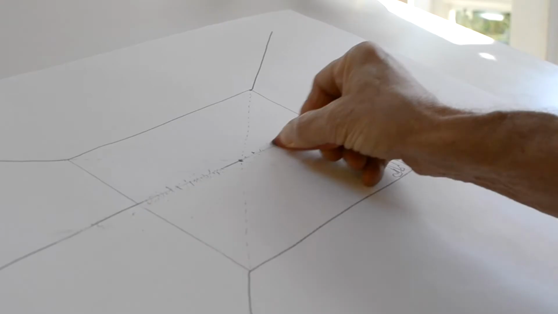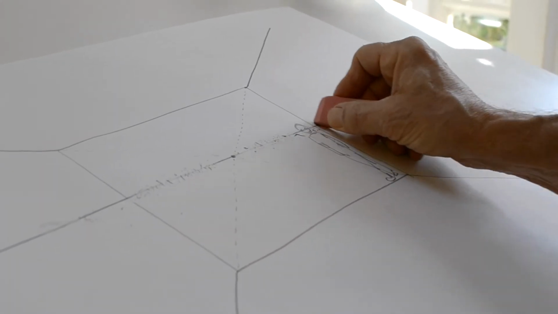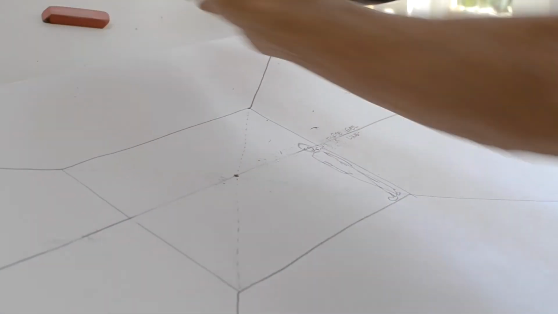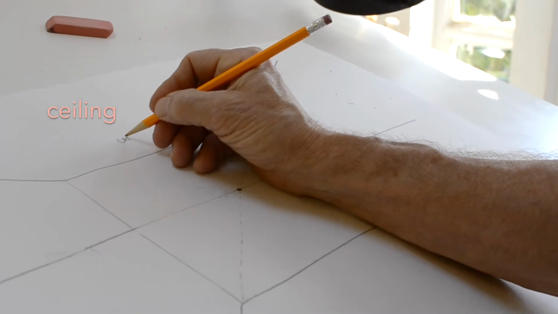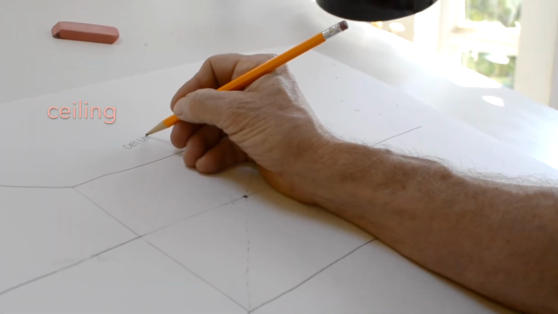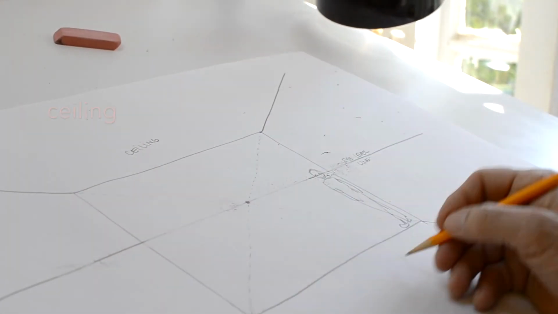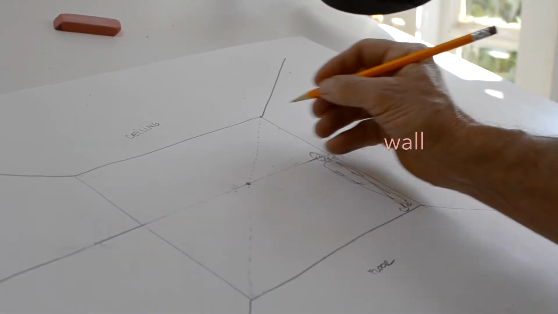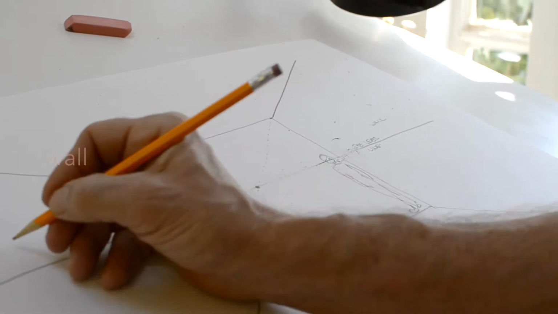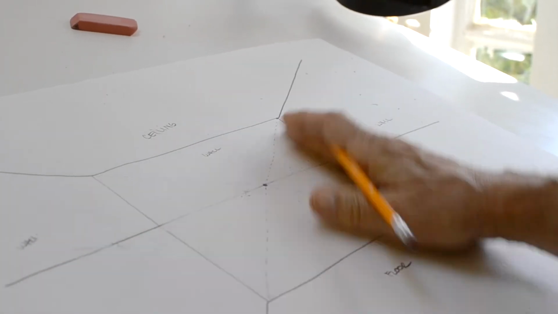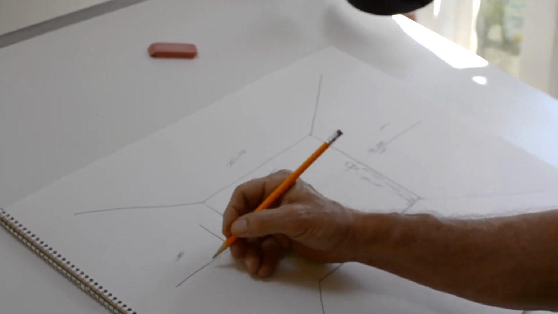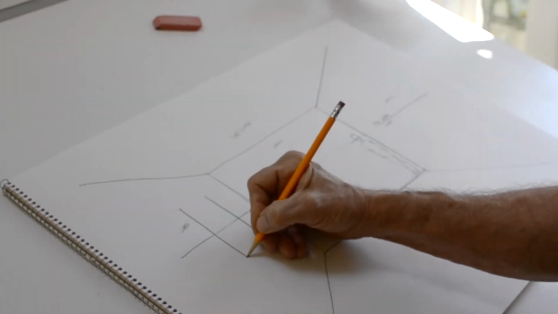Is a ceiling. A floor. A wall. A wall. And a wall. Inside of a room. Vertical line. Vertical line.